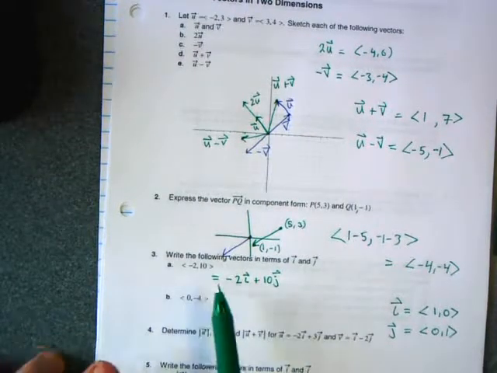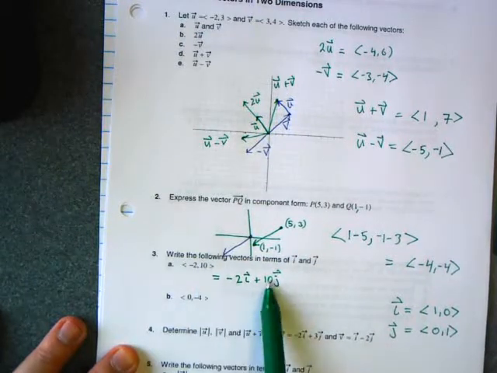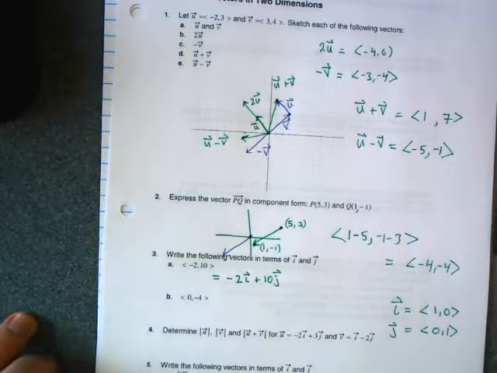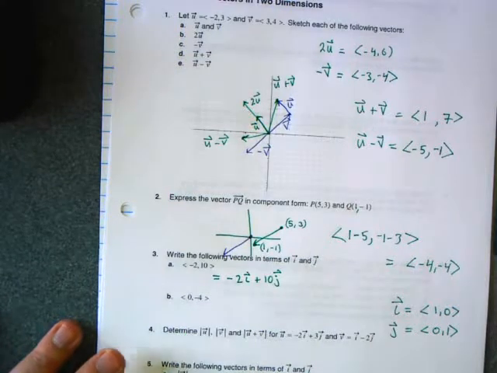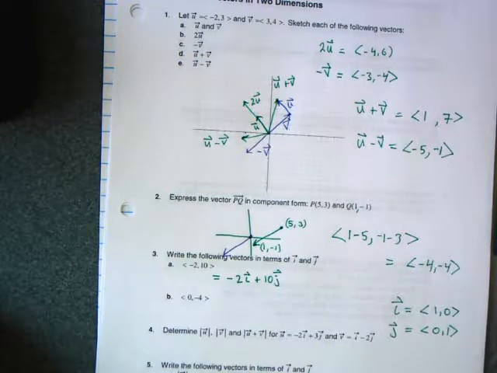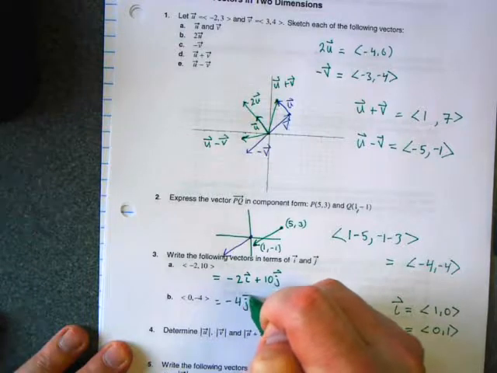It has to go 2 left, so that's 2 i's, and 10 up, that's 10 j's. How about the vector 0, -4? How would you write that using i's and j's? That would just be -4j, because that one doesn't need to go left and right at all, does it? So this would just be -4j.